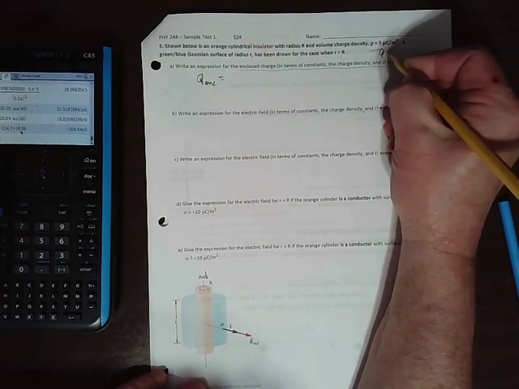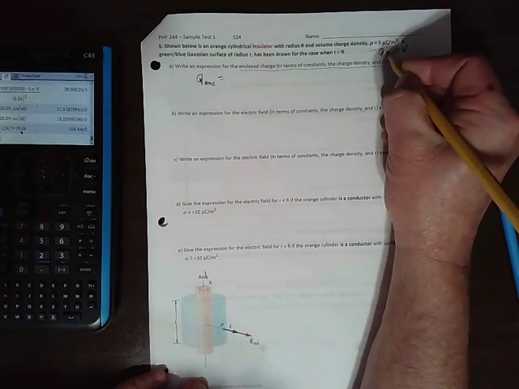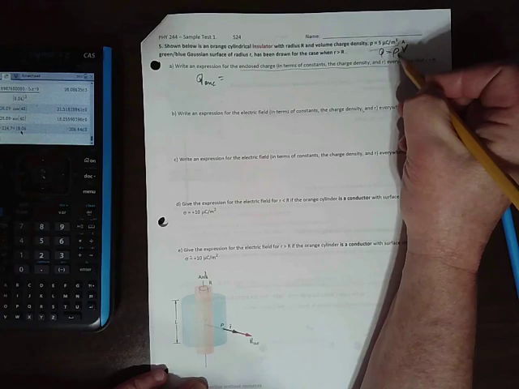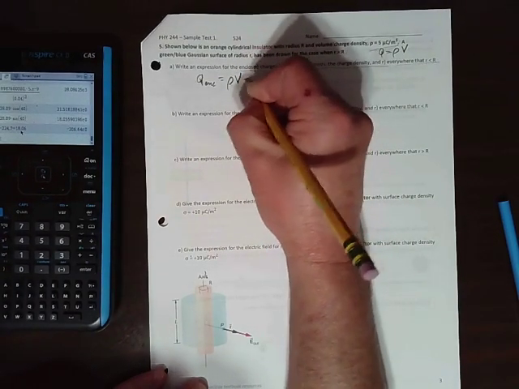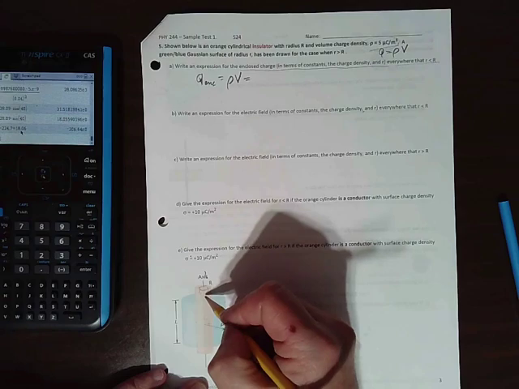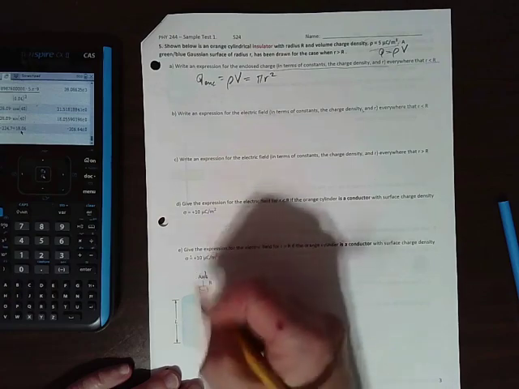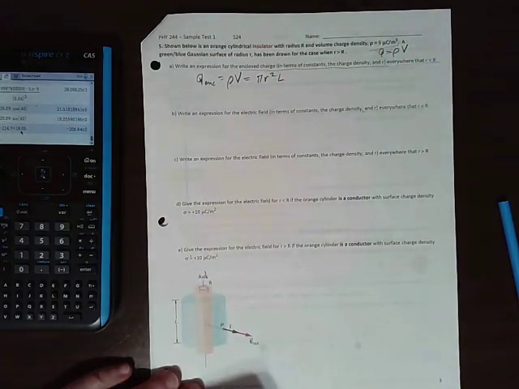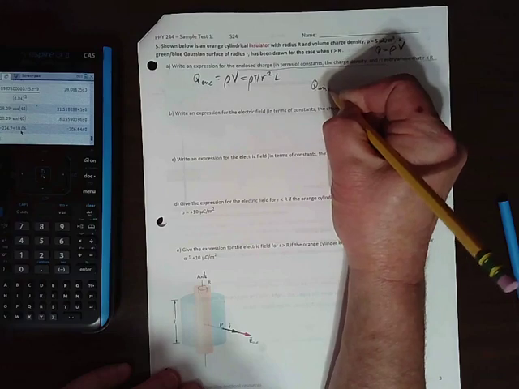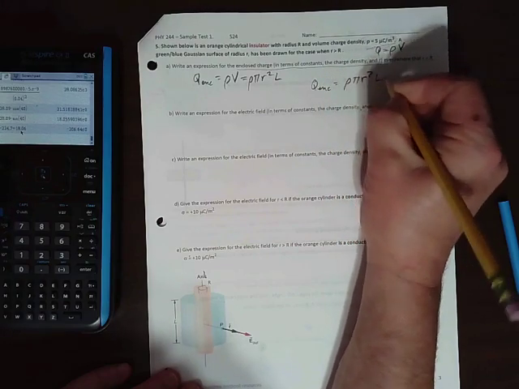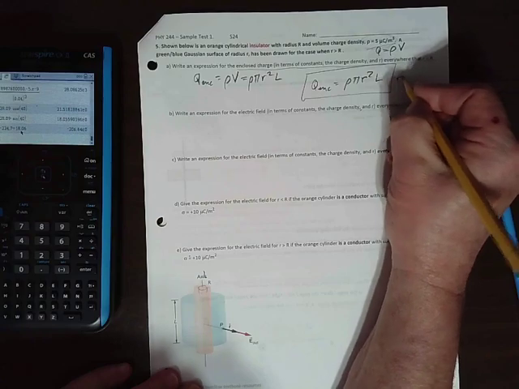So Q is just rho times the volume, right? Volume charge density, microcoulombs per cubic meter, times the cubic meters, right? And so Q enclosed is going to be rho times the volume. And what is the volume of a cylinder? Base times the height, right? So the area of the base, pi r squared, times the height, looks like it's L. Okay, I forgot my rho. There we go. So write an expression. So Q enclosed equals rho pi little r squared L. This is for r less than big R.